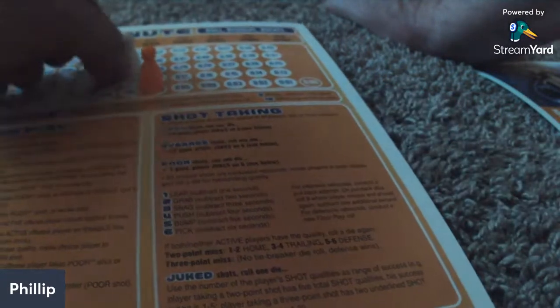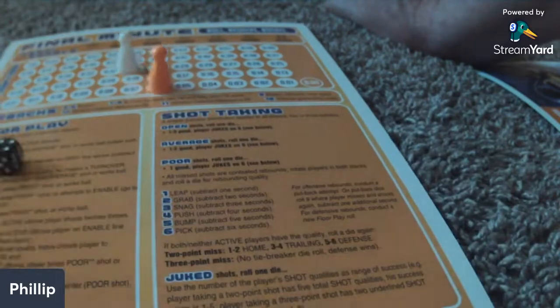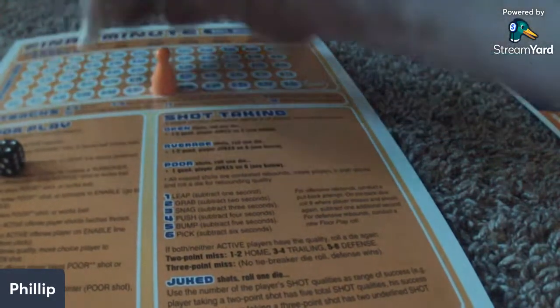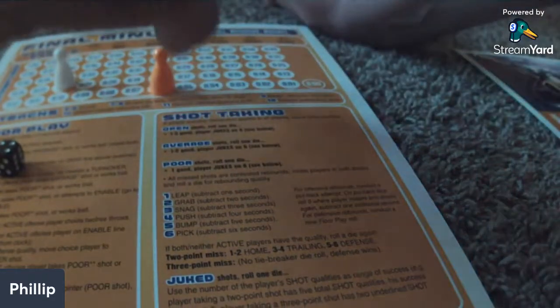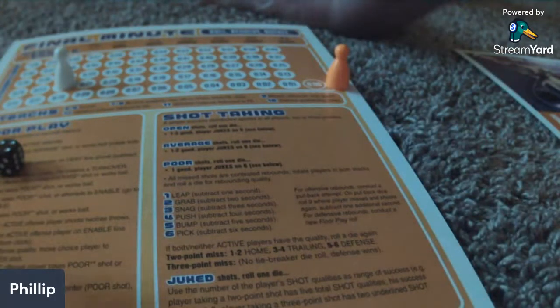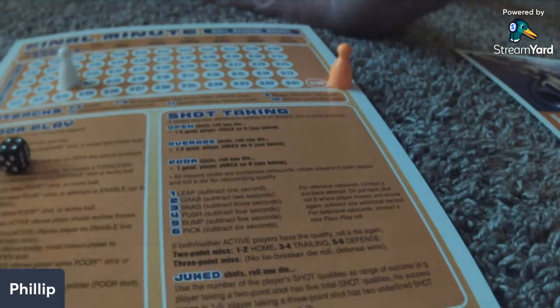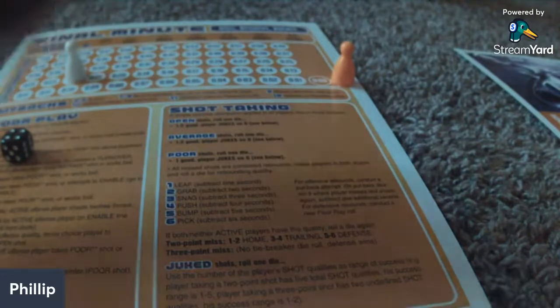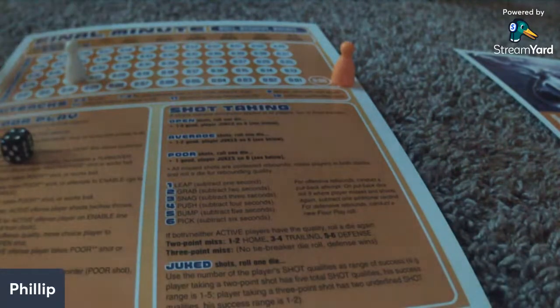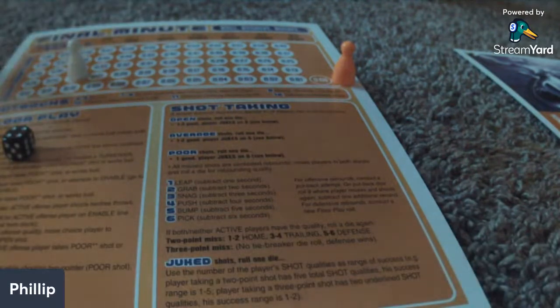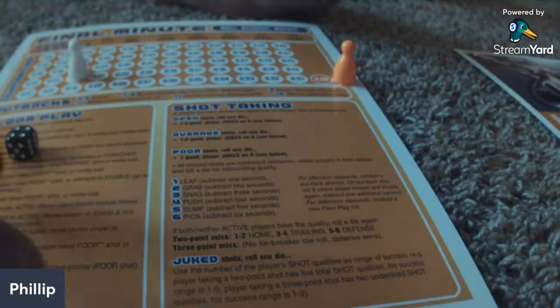So we keep rolling. 9. And that's going to be past the 0. So 9 here. Roll foul on active defender. So actually, the defender here would be on the Clippers, because the Clippers had a chance to score and they didn't.